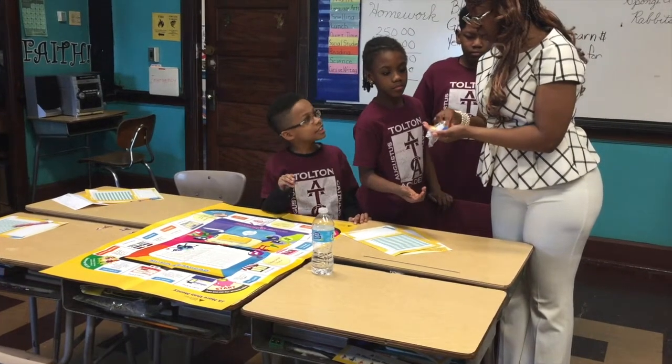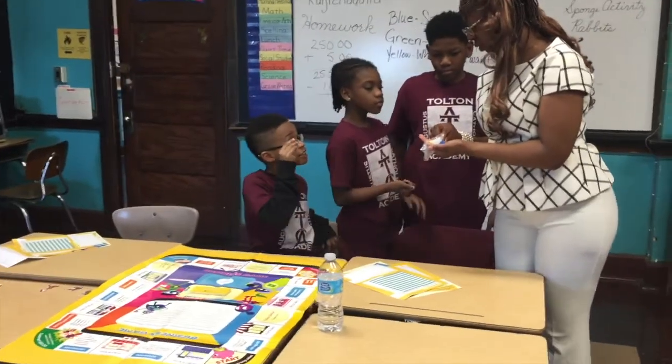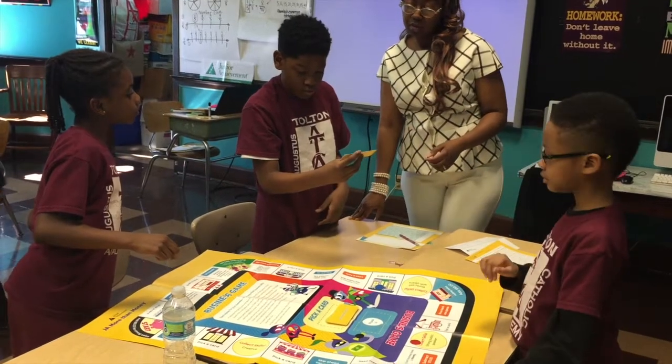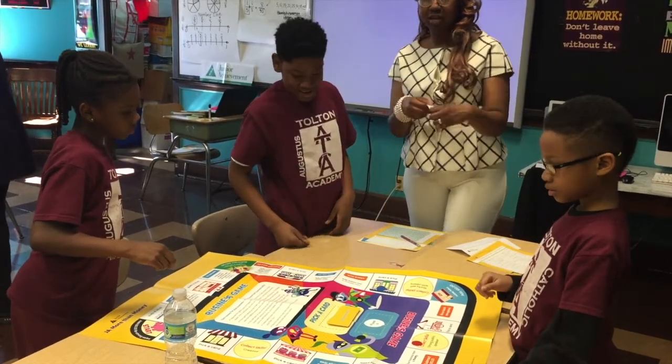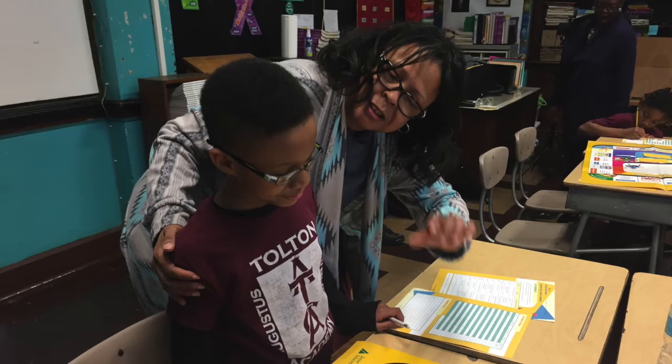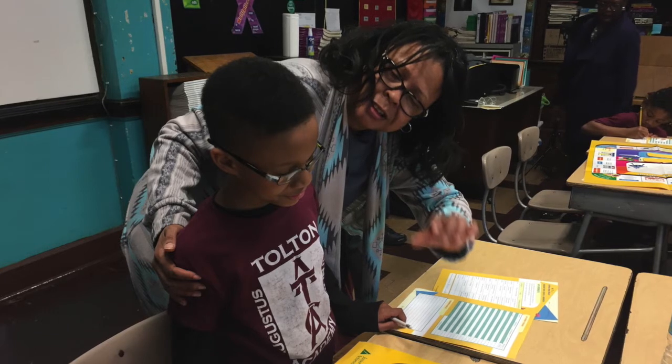Distribute the business game boards and bags of game pieces to each group. As students play, walk around and monitor their progress. Allow no more than 15 minutes to play the game, and when time is up, congratulate the winners and gather the game boards and pieces for use again later in the day.